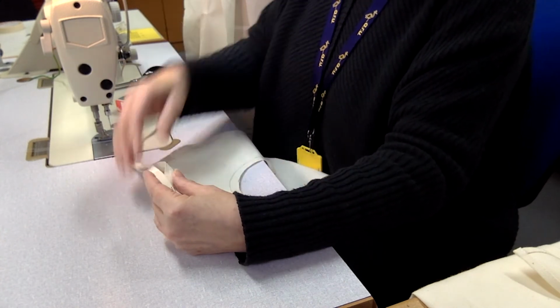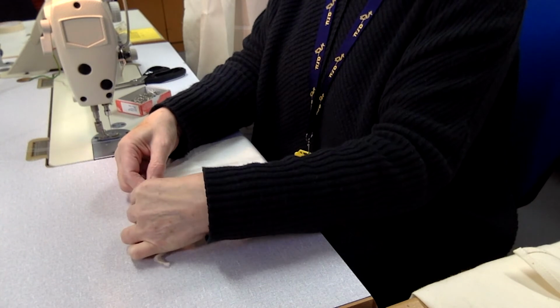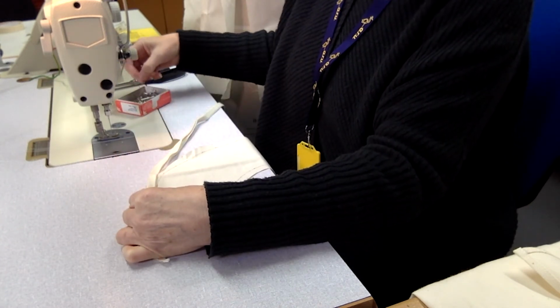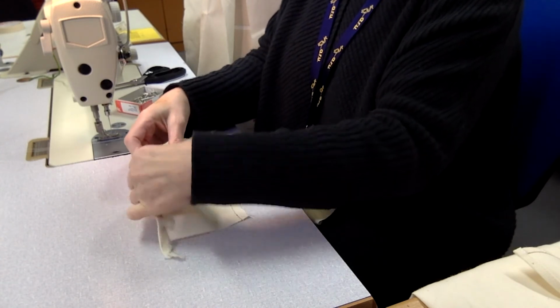So you will continue to take that around the edge of the flounce.